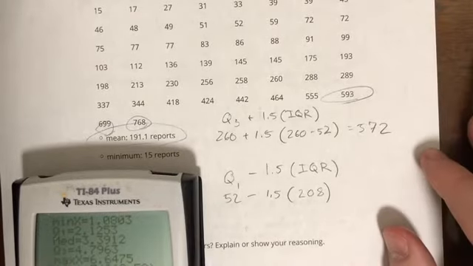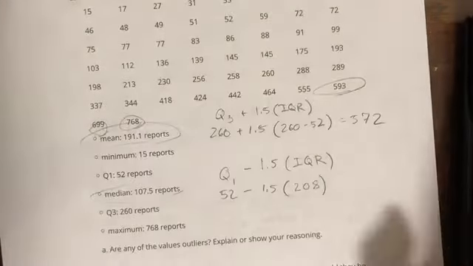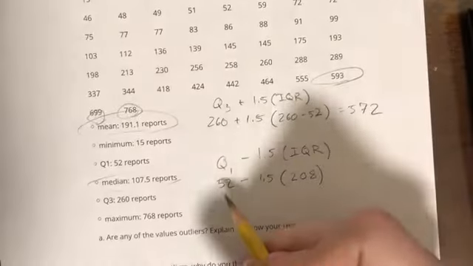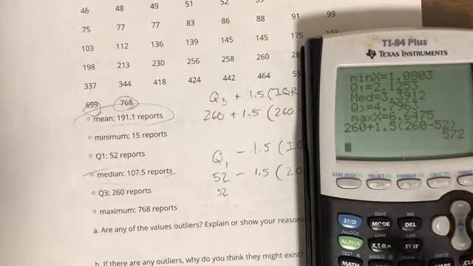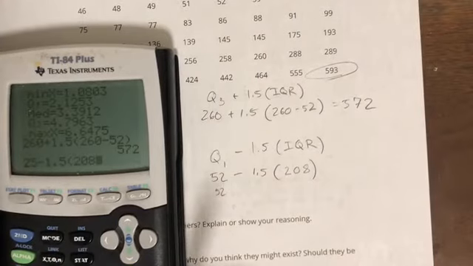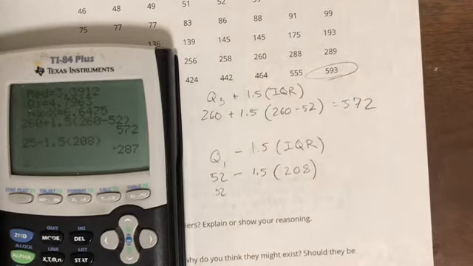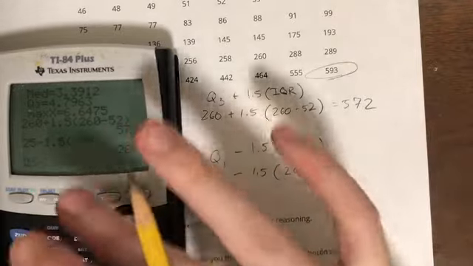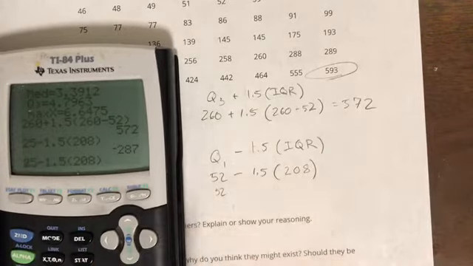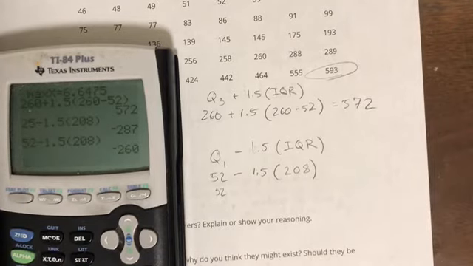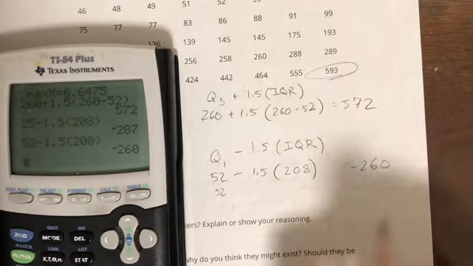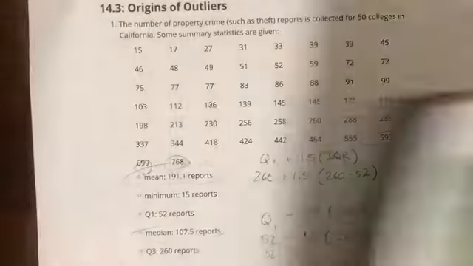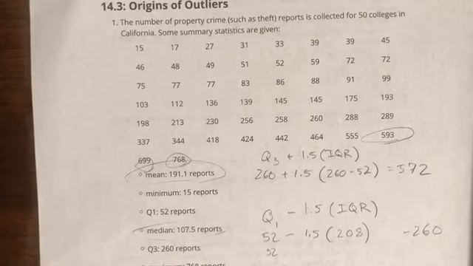Let's see if there are any lower bound outliers. So we got 52. Well, let me do it on the calculator. What am I doing? 52 minus 1.5, parentheses 208. Whoa. Oh, I put 25 instead of 52. However, we still get a crazy number, negative 260. Is there anything below negative 260 that would be considered an outlier? And no, there is not.